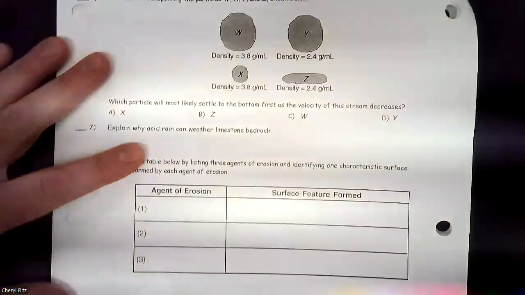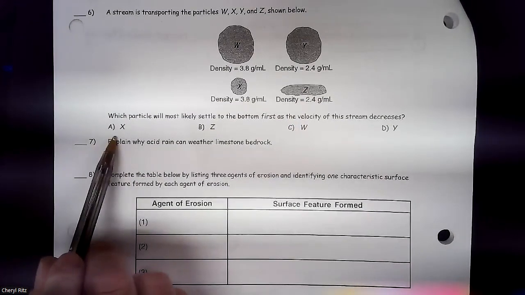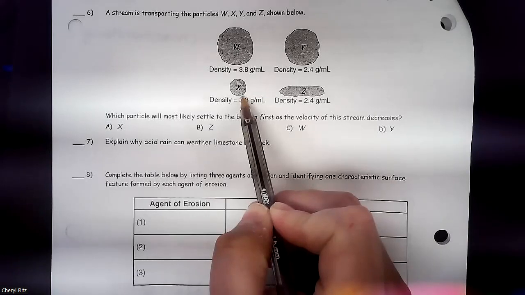Which one of these will settle to the bottom of a stream fastest? So let me actually read it. It's which particle will most likely settle to the bottom first? What'd you pick? Settling to the bottom first. Holy cow, guys, participate. Destiny, you answered this. Thank you. You picked which one? I couldn't hear you. You picked A. So X will settle to the bottom first.